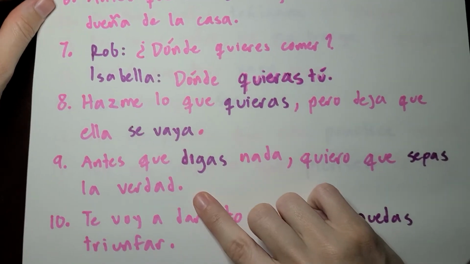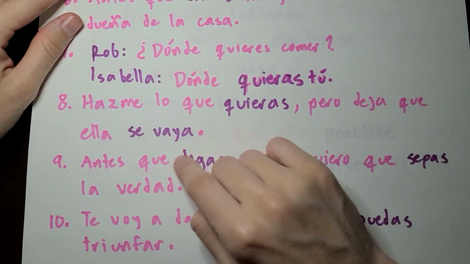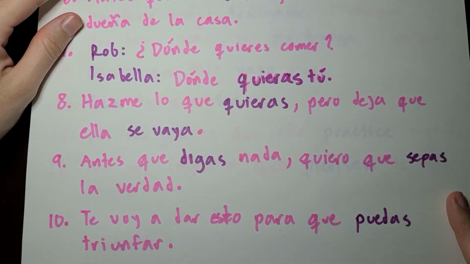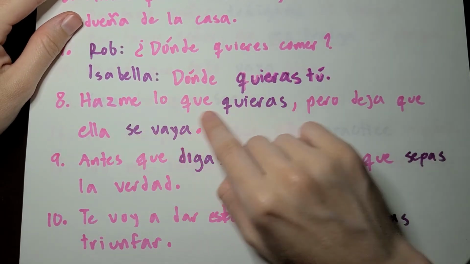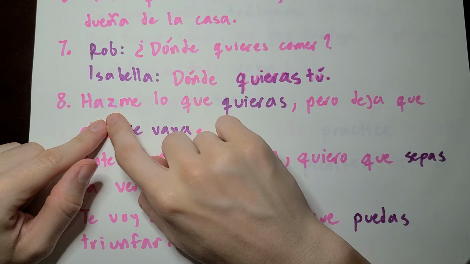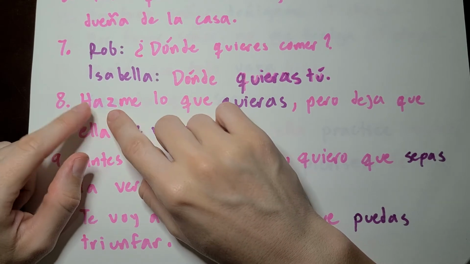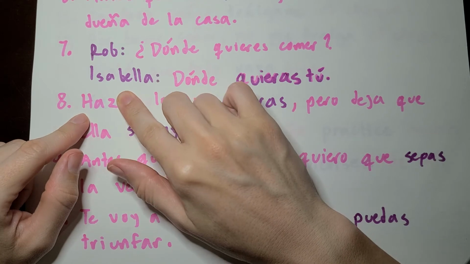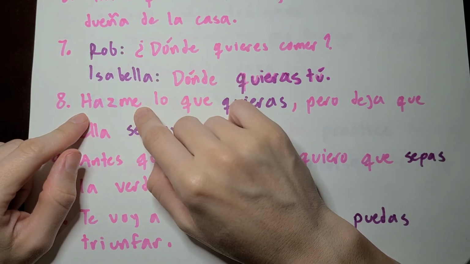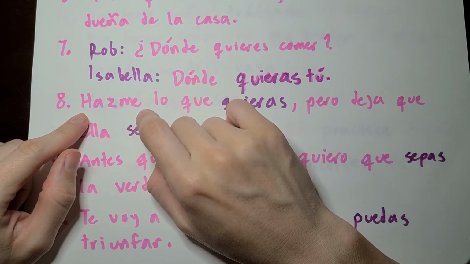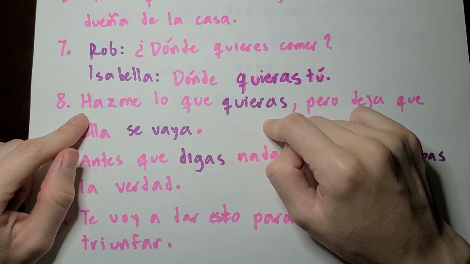8. Hazme lo que quieras, pero deja que ella se vaya. So this is a hostage situation, it sounds like. Hazme lo que quieras. So hazme is the command, the tú command form of hacer, and that's haz. So when you tell somebody to do something, you say haz esto, do this. Hazme, who is the verb happening to, that's the pronoun. Hazme, do to me lo que quieras, whatever you might want.